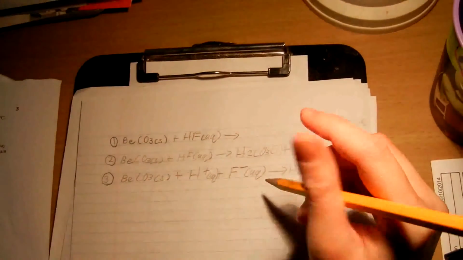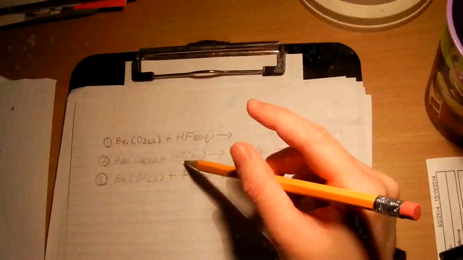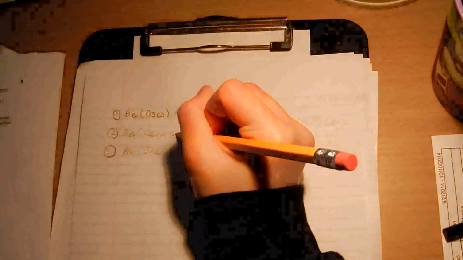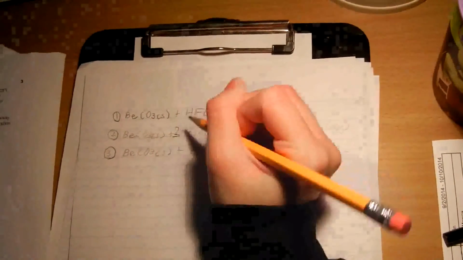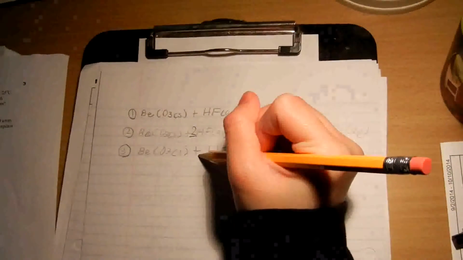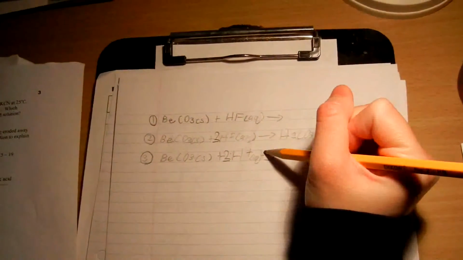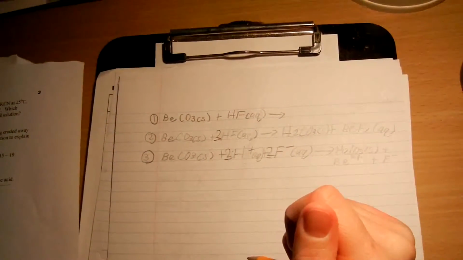Now look at this. This top problem is not yet balanced, so we're going to have to balance this one. There's one beryllium, there's one carbonate. Now, hydrogen, there's 2 on this side, and there's 2 fluorine, so we're going to have to put a 2 in front of the hydrofluoric acid. Alright, our equation is balanced now. So now we have to change this to 2H plus, 2F minus. Okay, we're done with that step.